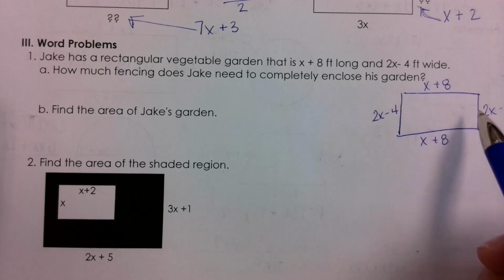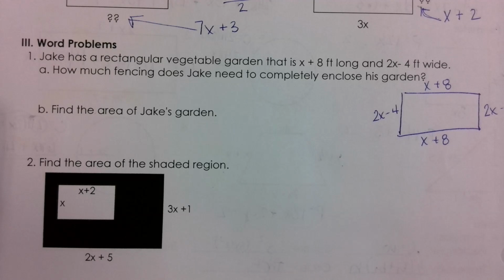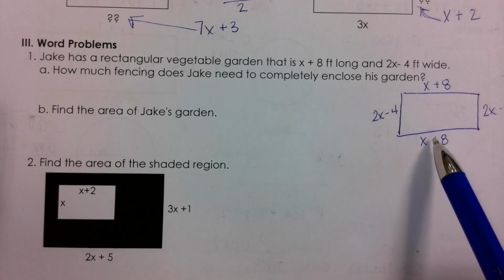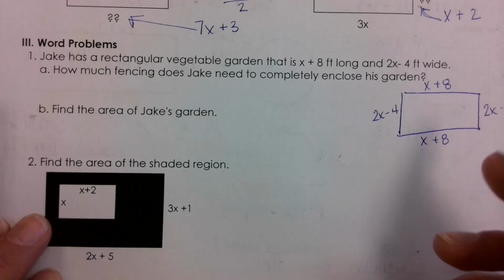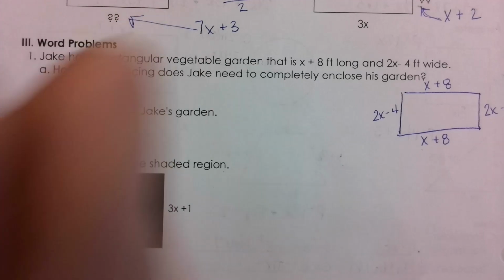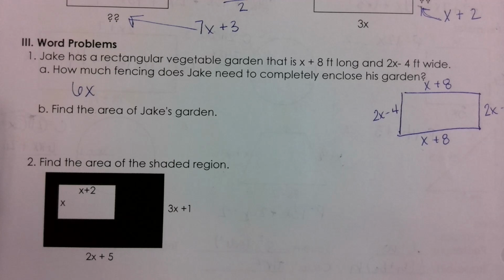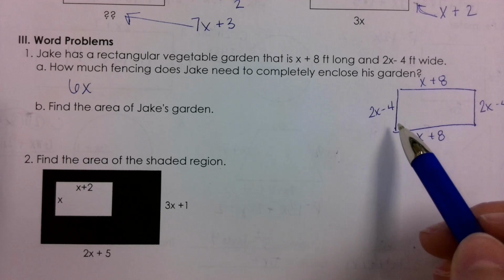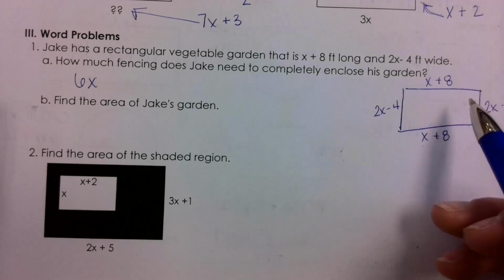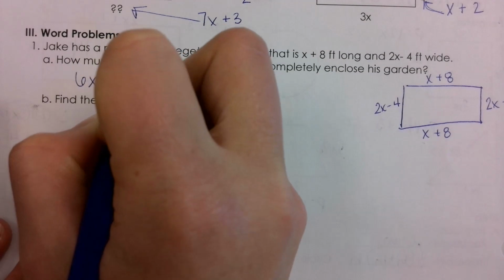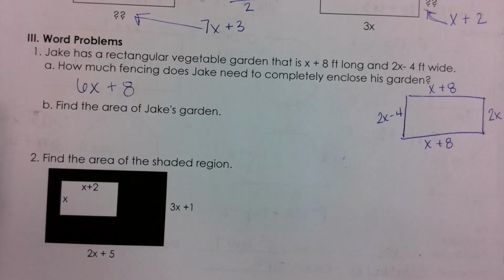How do you find perimeter? Add up all our sides. So what are some like terms we can combine there? X and x gives you plus 2 more x, plus 2 more x, 6x. What else can we combine? What is 8 plus 8? Minus 4? Minus 4 more? 8. So 6x plus 8 is going to be our perimeter.